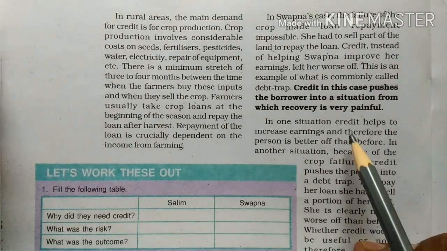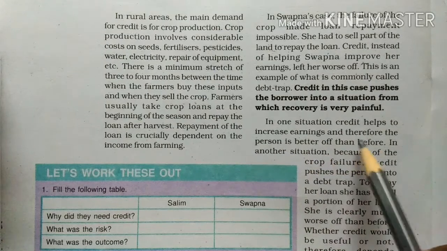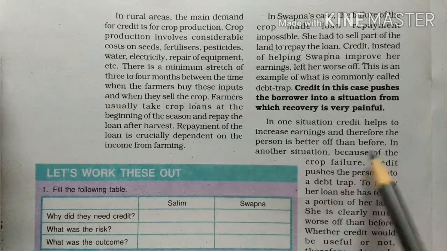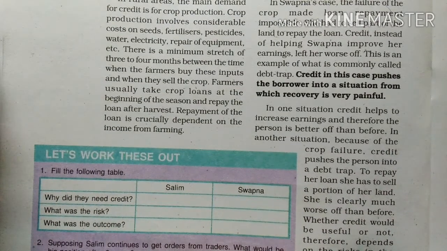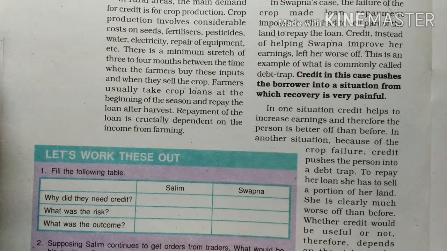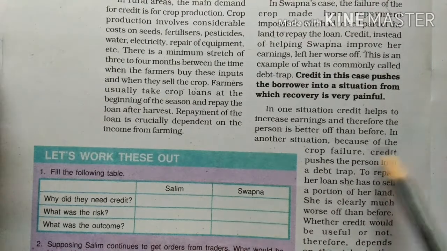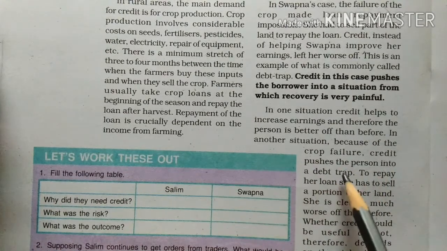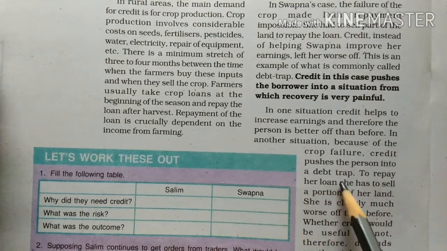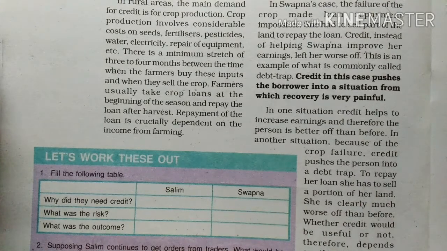In one situation, credit helps to increase earning and therefore the person is better off than before. In another situation, because of the crop failure, credit pushes the person into a debt trap.